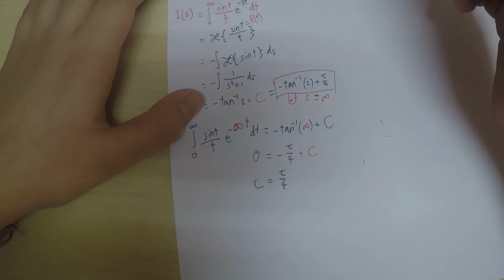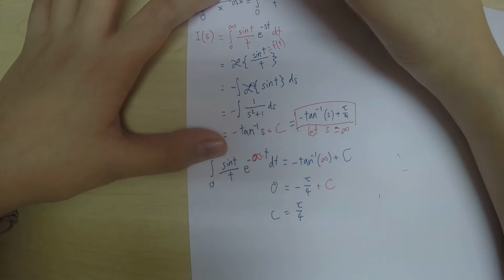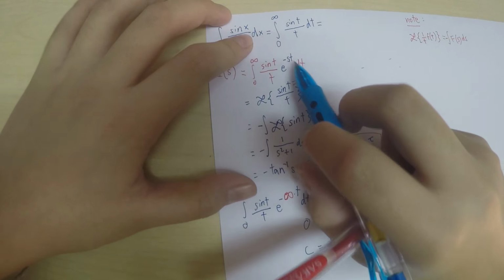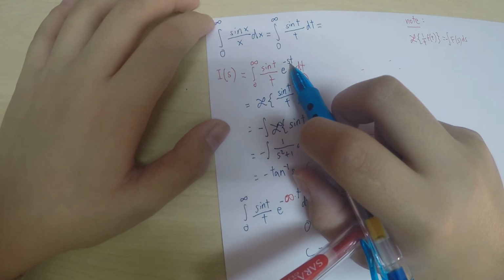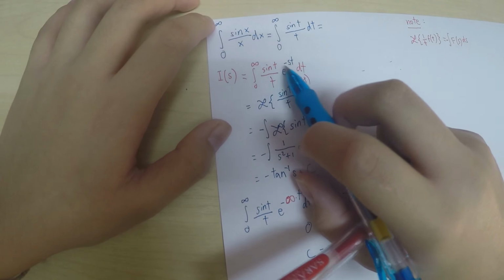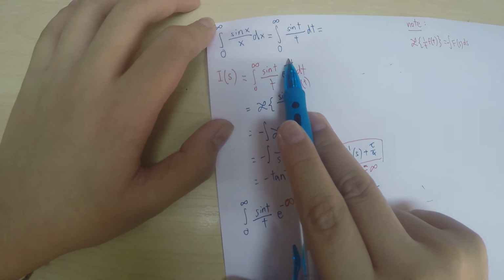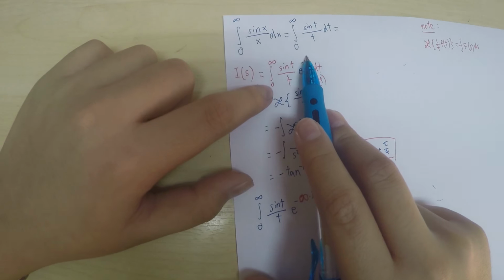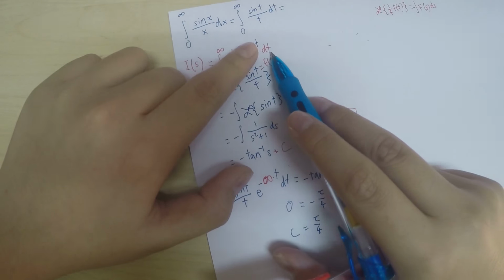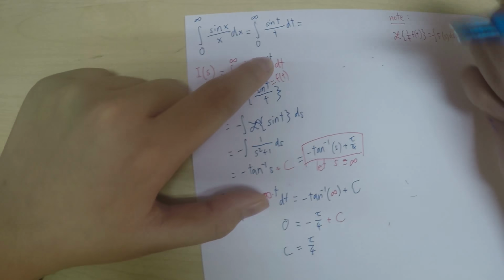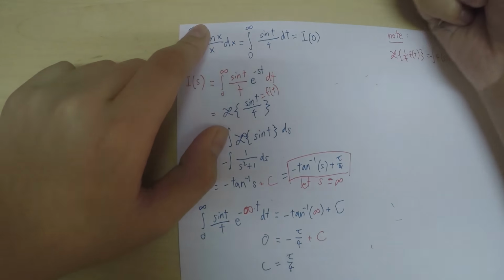But we're not done yet, because this is not I of s. This is actually I of 0, because if we plug 0 into s, we get e to the negative 0, which is 1. So this part will cancel out, so we'll have the integral from 0 to infinity of sin t over t dt, and this makes I of 0.